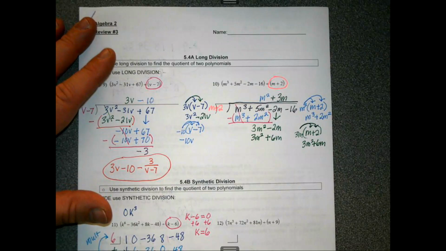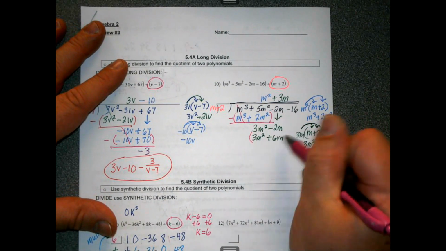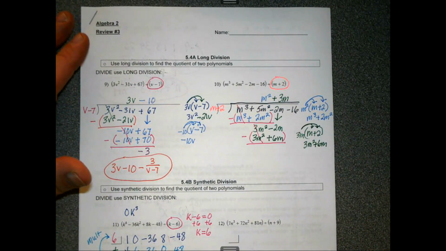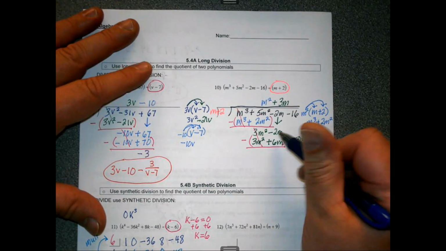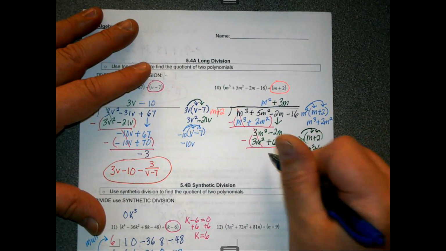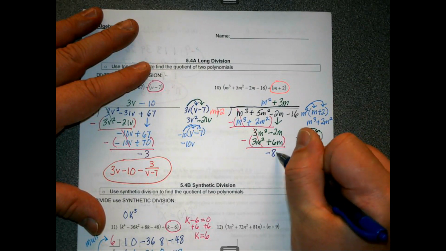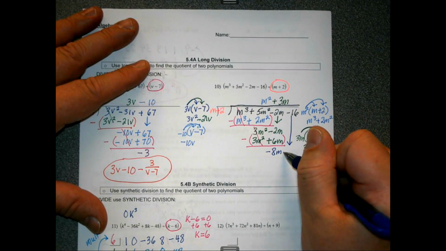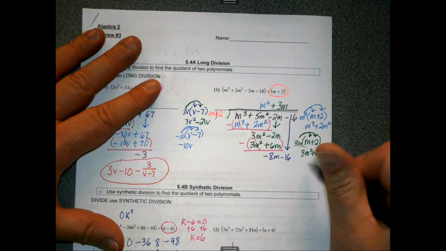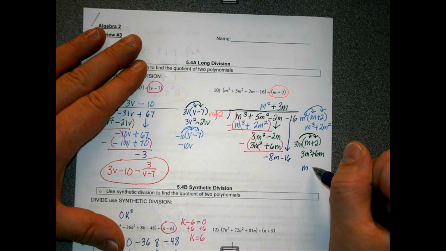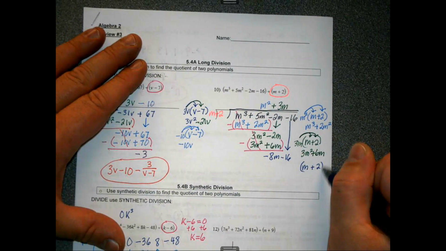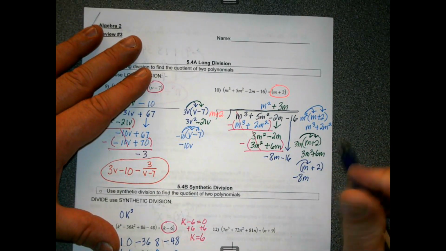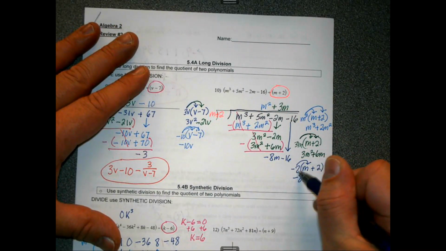Going to subtract the entire quantity. These eliminate. Let's see, negative 2m minus 6m, minus 8m. Bring down the minus 16. I'm going to take my m plus 2, multiply it by something to get negative 8m. So I need a negative 8.